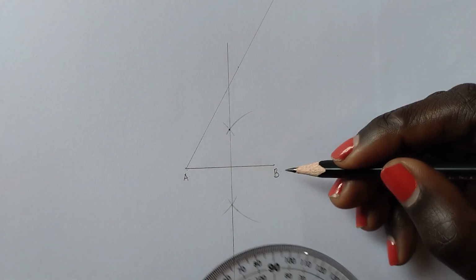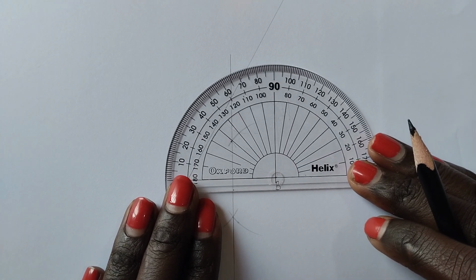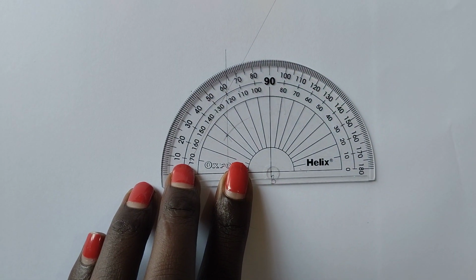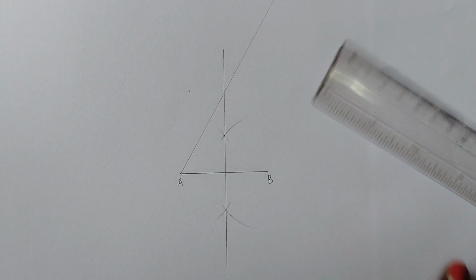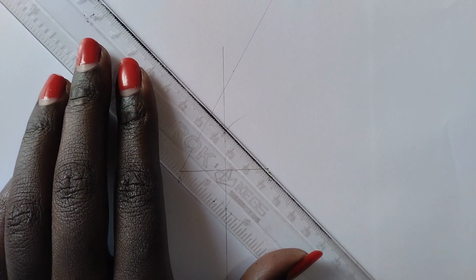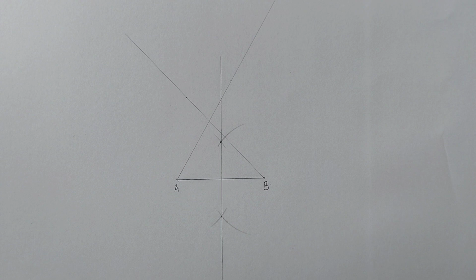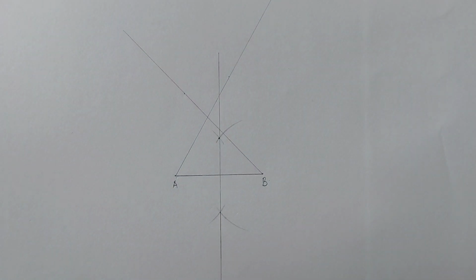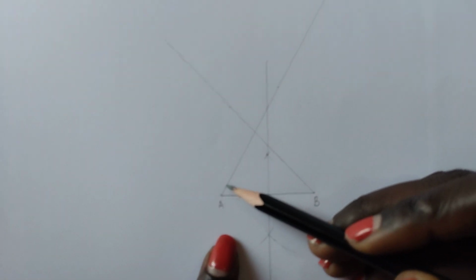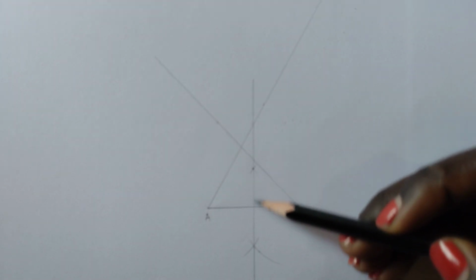And again, from point B, I'm going to measure an angle of 45 degrees. As you can see, that is my 45. So we are going to strike a line of that angle 45. Now, as you can see, we have three lines here. We have the 60 degree line, we have the 45 degree line, and we have our line of bisection.